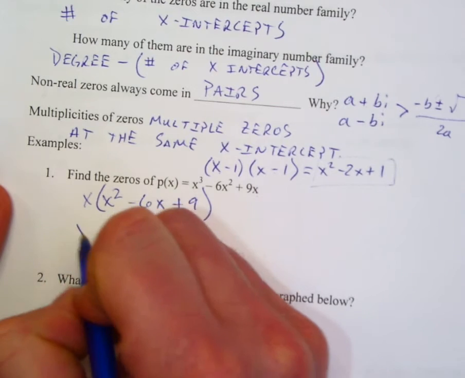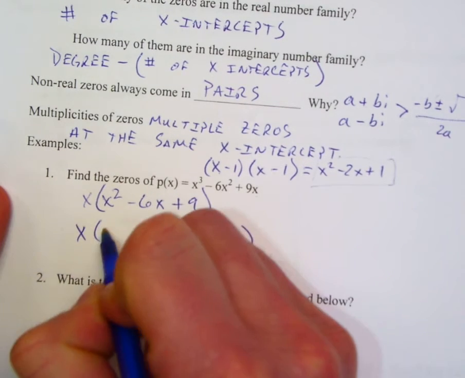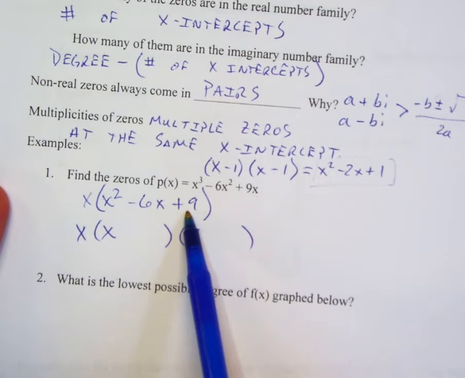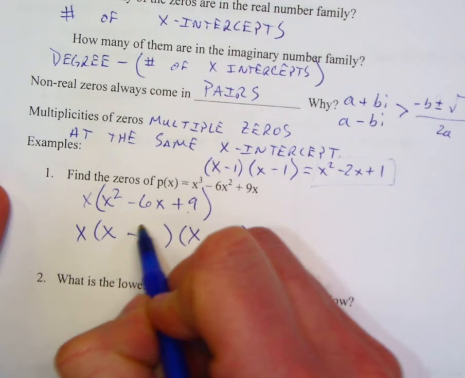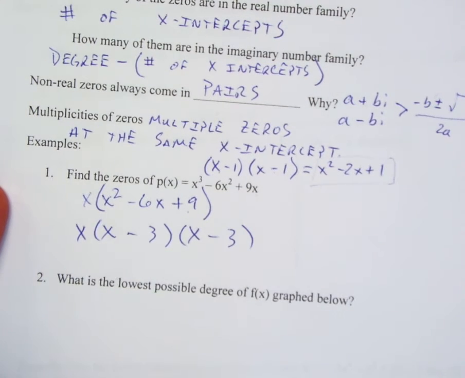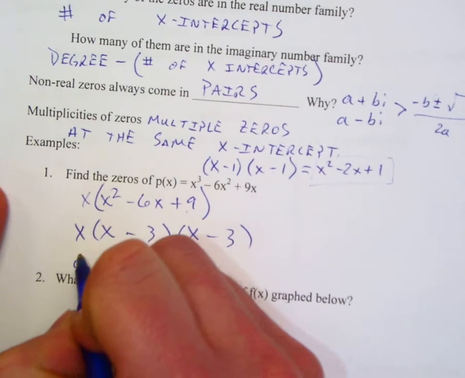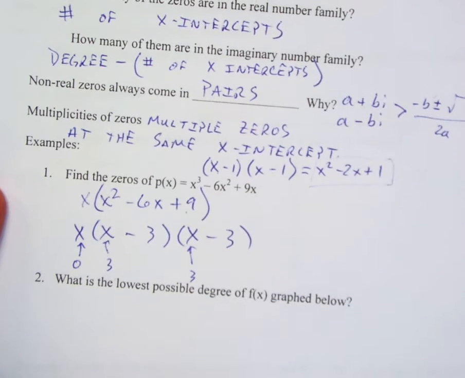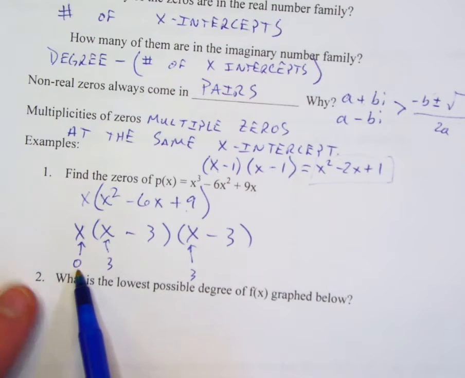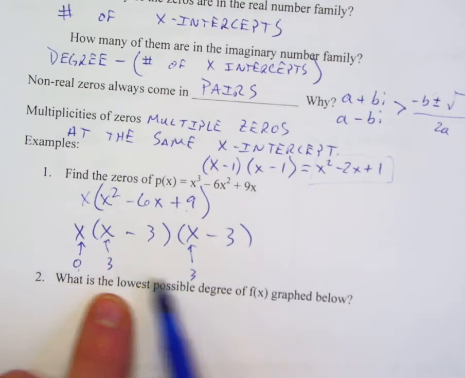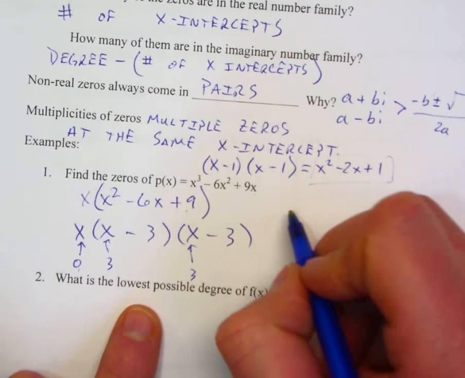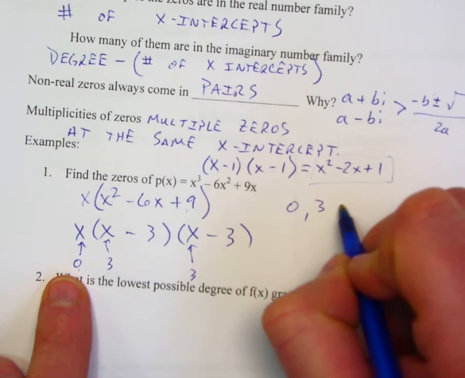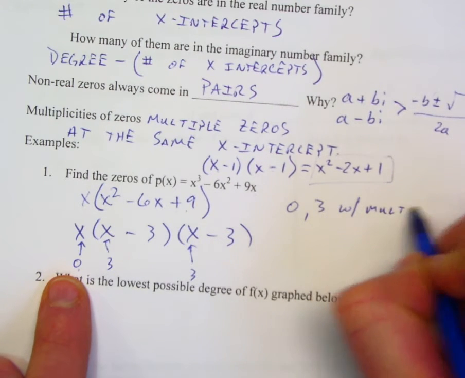When I do that, now let's try to break it down again. This means I have an x in each, like that. Looks like this number is positive, so I know my signs are the same. I'm going to go minus and minus, put a 3 and a 3, like that. And if I'm finding the zeros, a 0 is here, a 3 is here, and a 3 is here, like so. So this is what I call multiplicity. Here I have a zero of 0, and here my zeros are 3. The number 3 occurs twice, so I'm going to say I have my zeros: I have 0, and then I have 3 with multiplicity of 2.